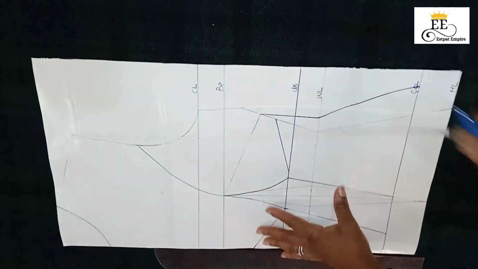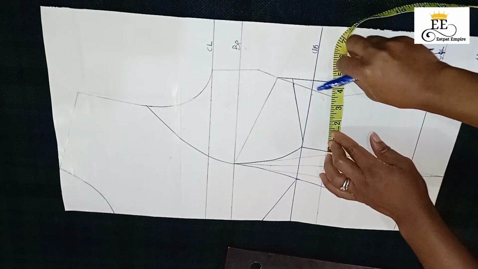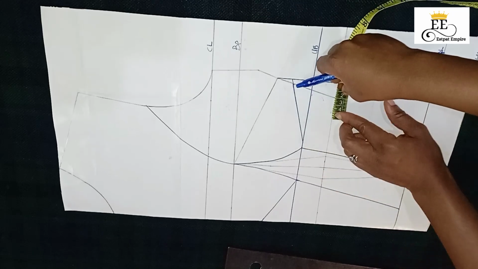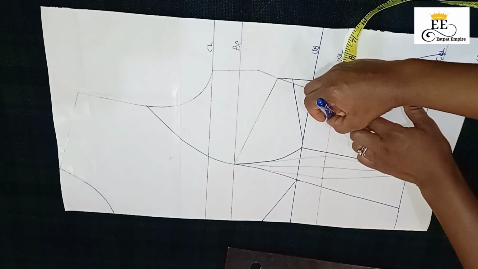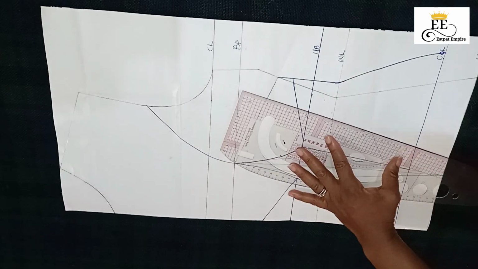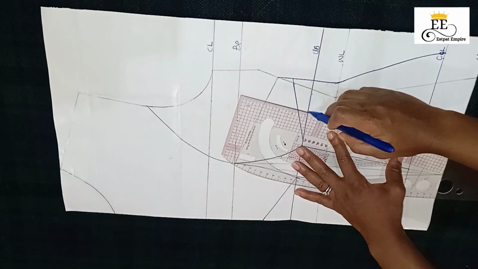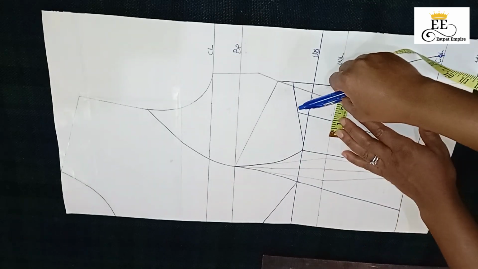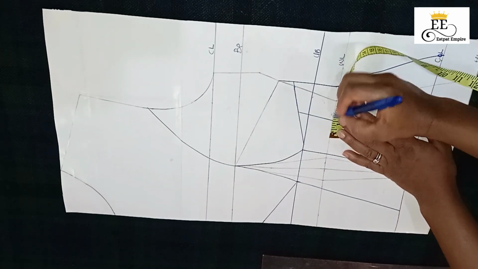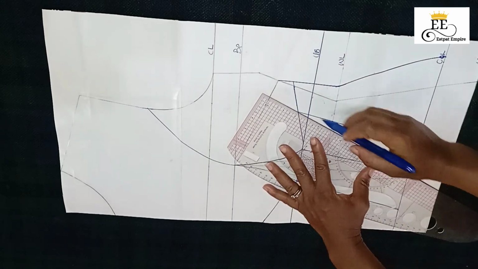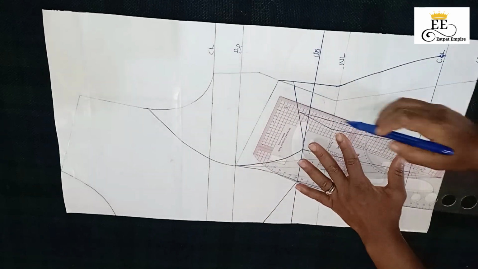On the waistline, I'll measure what I have there and then divide it into 2, then mark like so. After that, I'll connect a new dart leg. I'm trying to introduce a new dart leg to this pattern, so I'll just connect it in a slanted way like so. Then I'll go in by 0.5 inch on both sides, which makes it 1 inch right there. Okay, so I'll just connect the points like so.